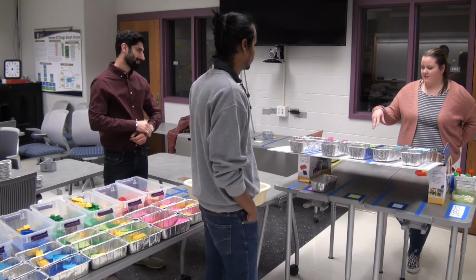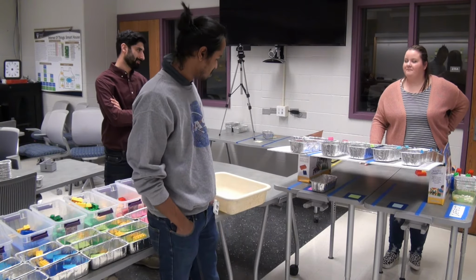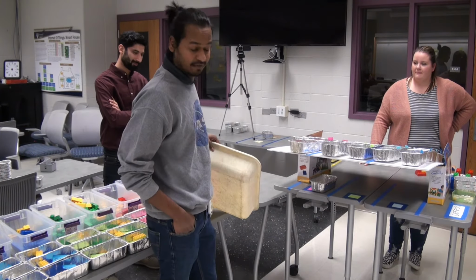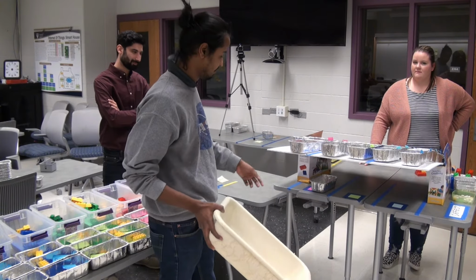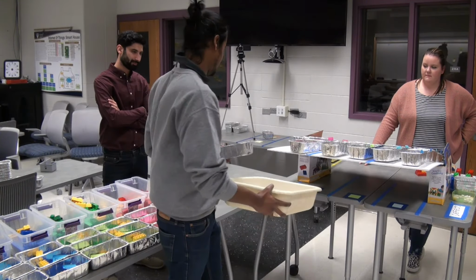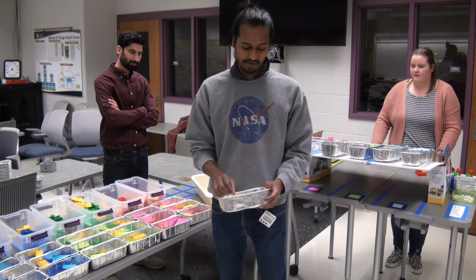So Ankar, after I use my container and I pass it under, what are you going to be doing next with it? So when the timer starts, after 15 seconds I will come here and get empty containers from here. After getting the empty containers, I will be doing the same thing.